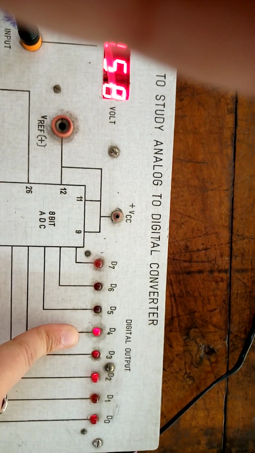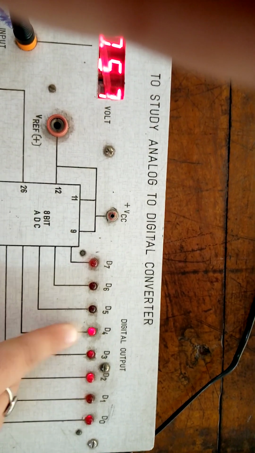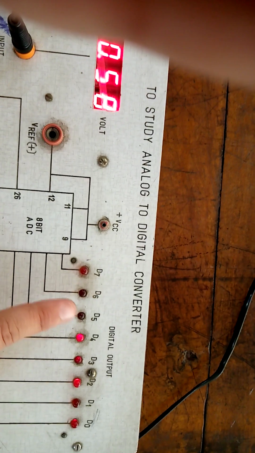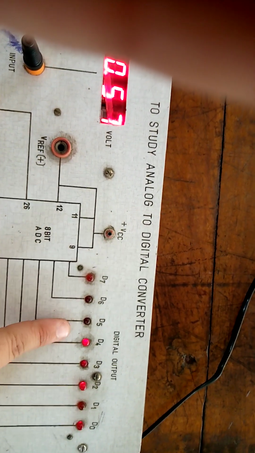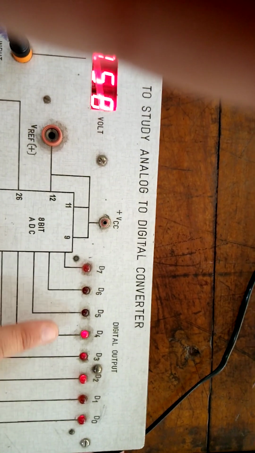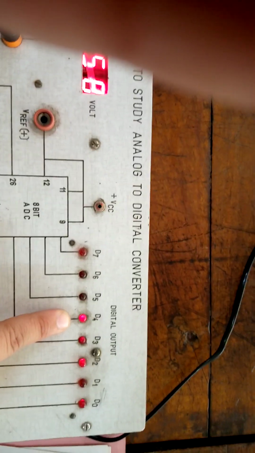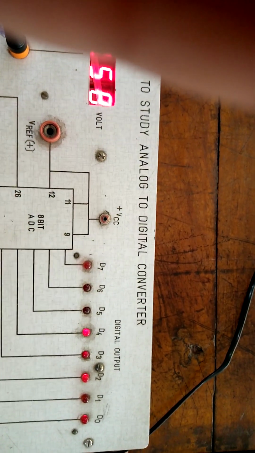Where the LEDs are blinking, you must write 1 at that D, and if the LED is not glowing, you must write 0. For example, if here D5 is not glowing, then we will write 0, and D4 is glowing, so we will write 1 for D4.